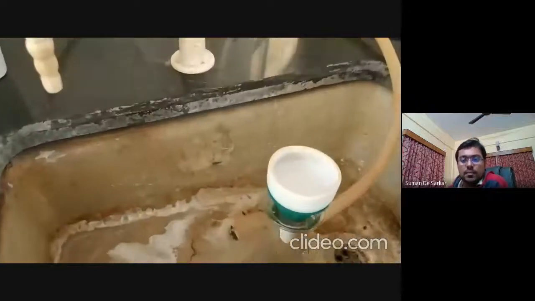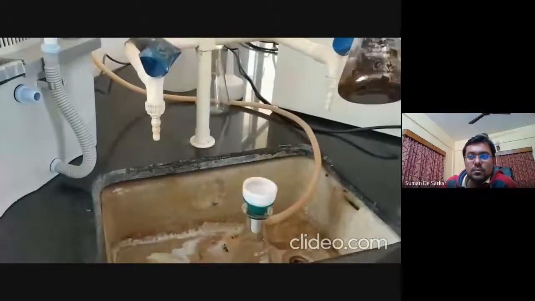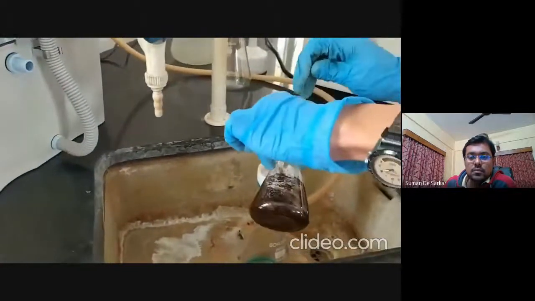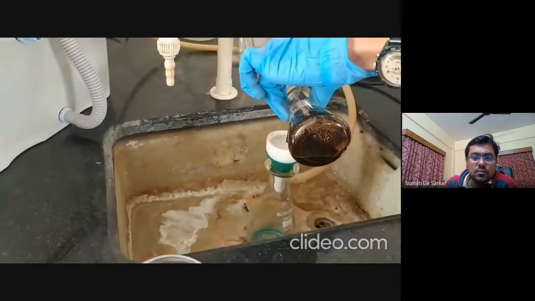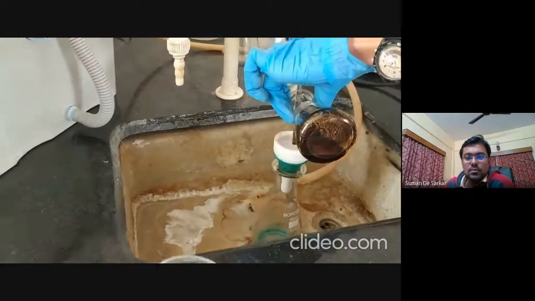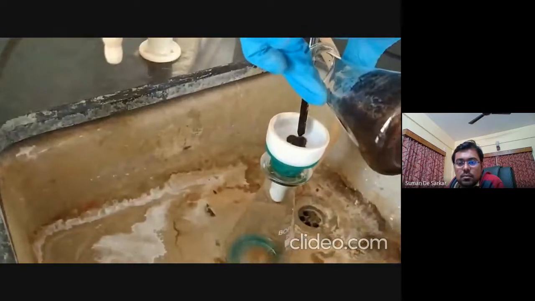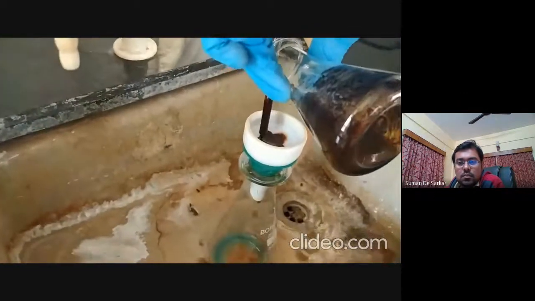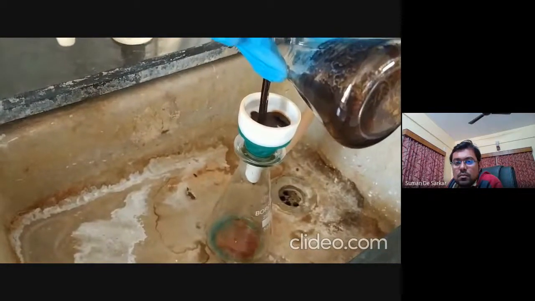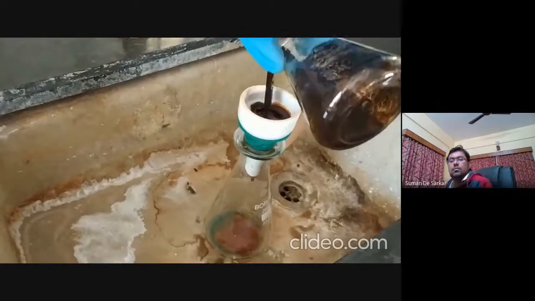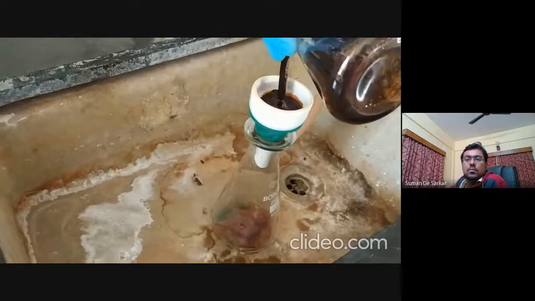On top of the Buchner funnel, we have set up the filter paper, and now we are adding our reaction mixture onto the Buchner funnel. So the indigo is collecting on the filter paper.